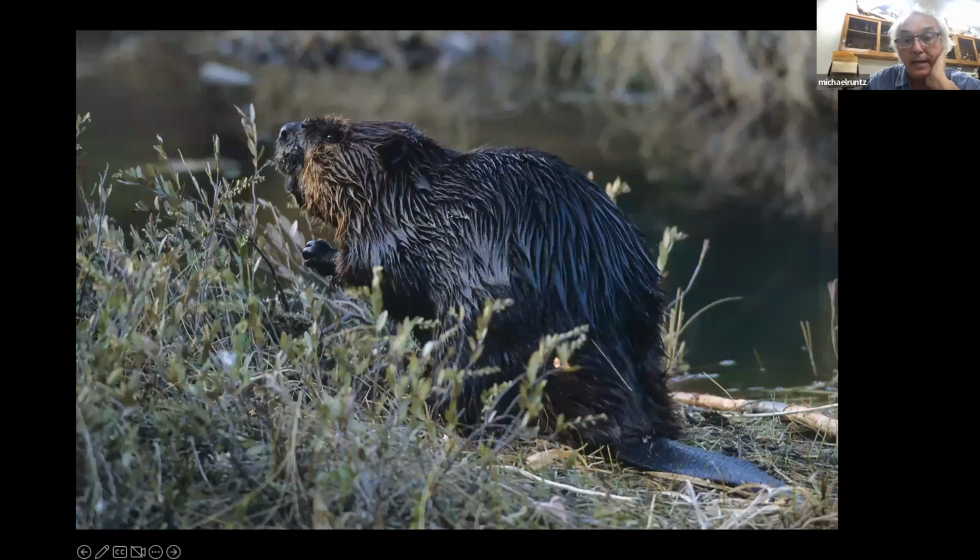But anyway, so that's our beaver. And our beaver is a fascinating animal because it spends part of its life out of the water.